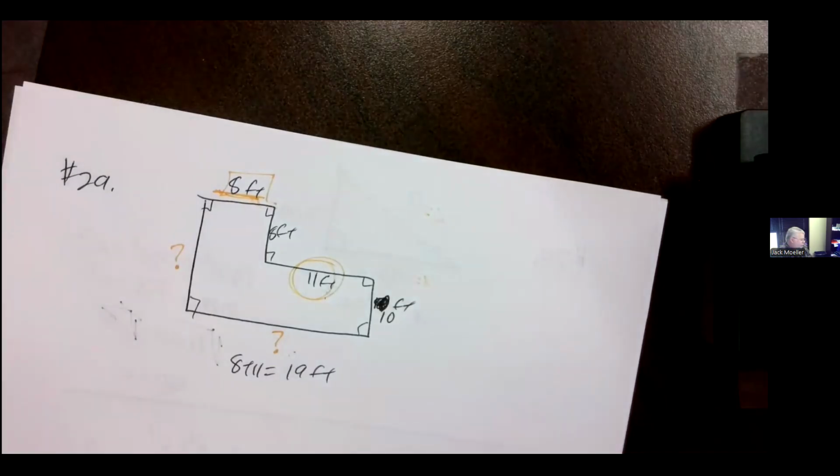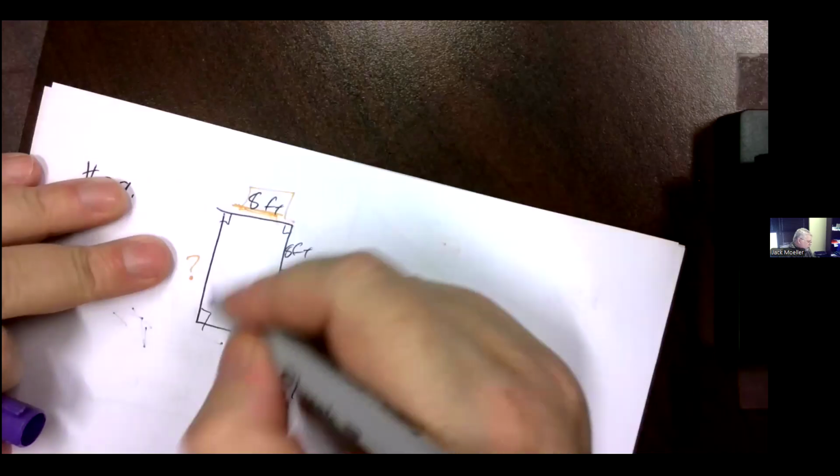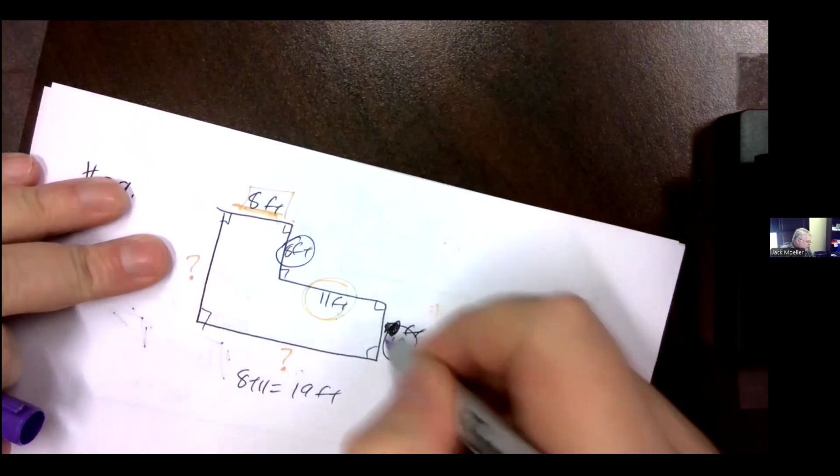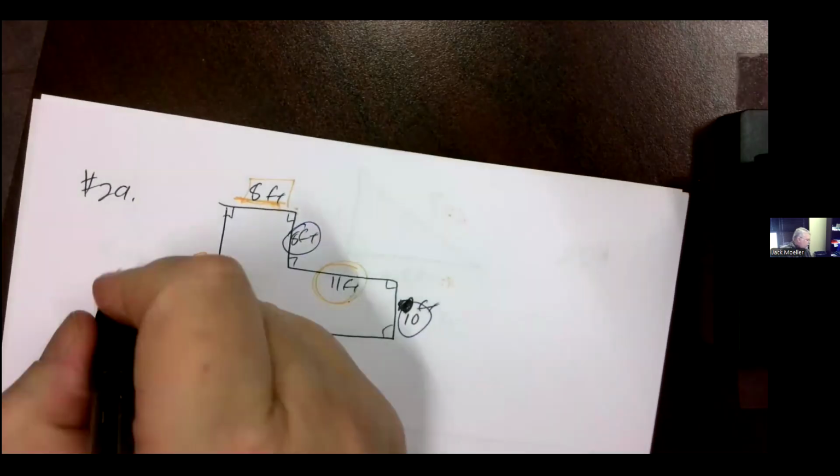Okay, so what about the vertical measure on the left? Well, again, that's a total. This is the big length. We know that's 8. We know that's 10. So we'll add those together.